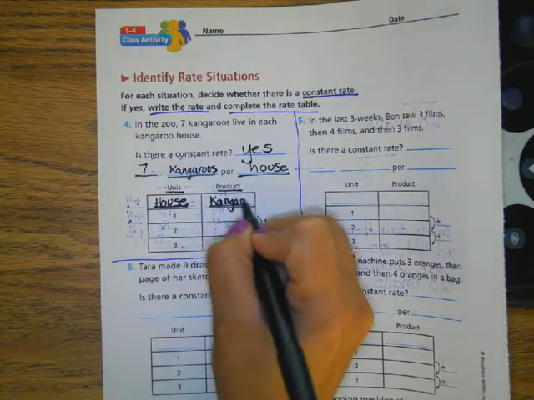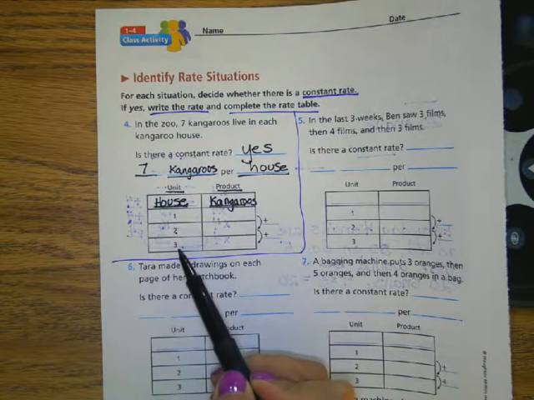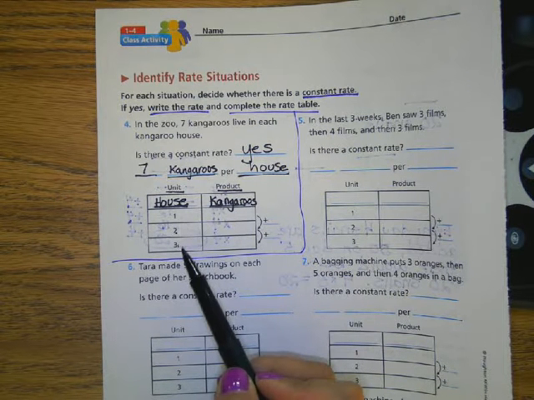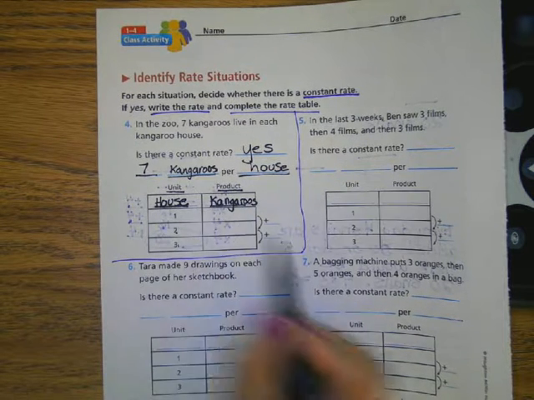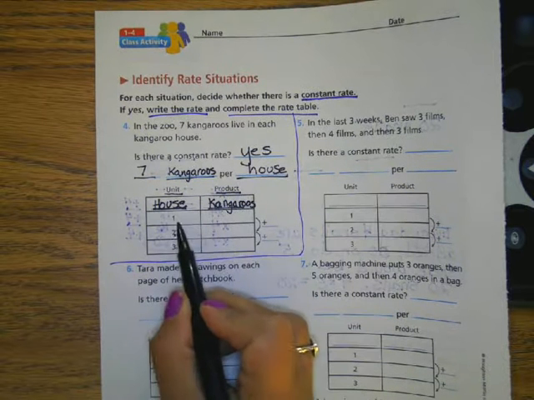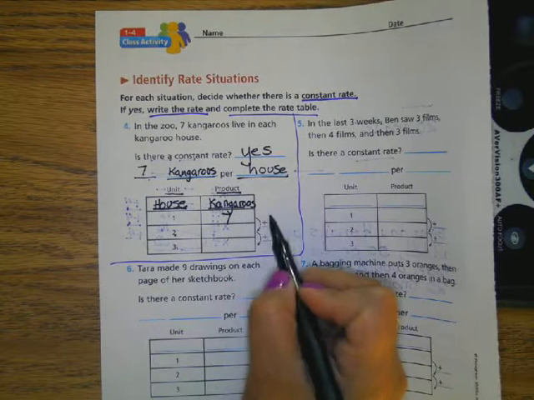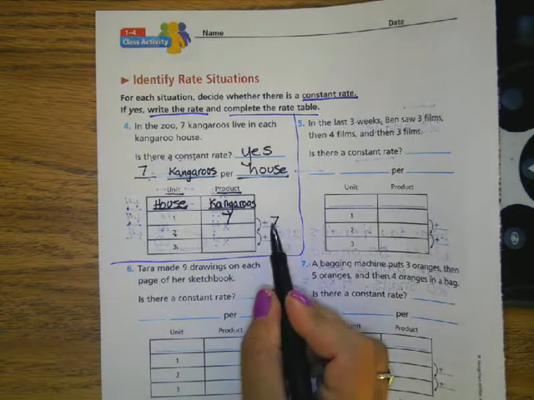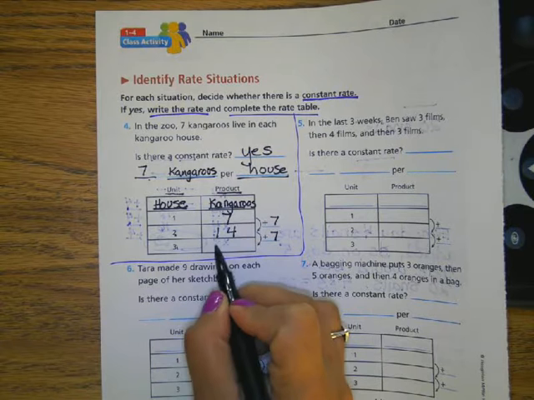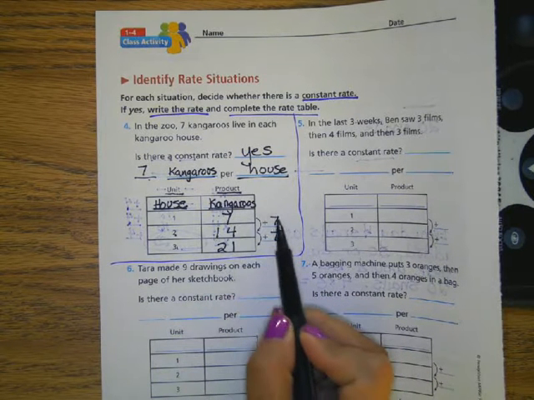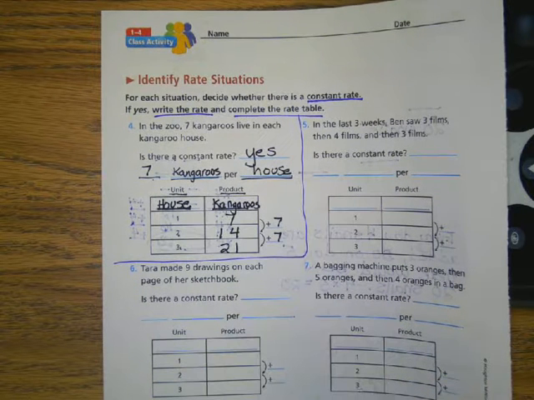Well, this column cannot be kangaroos because what are we counting by for kangaroos? What are we counting by? 7. So on our kangaroo column, if I have one house, everybody, how many kangaroos? 7. Okay, we said our rate is plus 7. What is 7 plus 7, everyone? We have to add another 7. Okay, if I'm adding the same number, it's a constant rate. Okay? All right, try number 5 on your own.